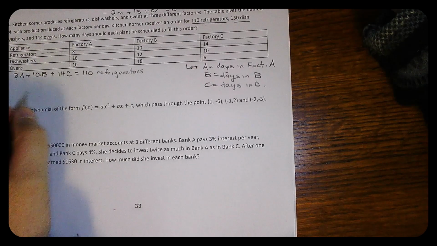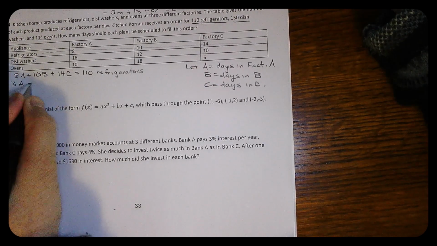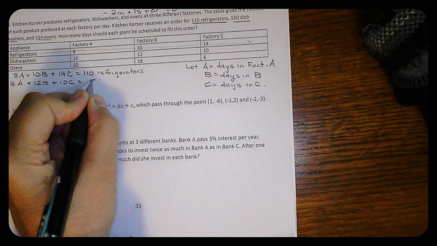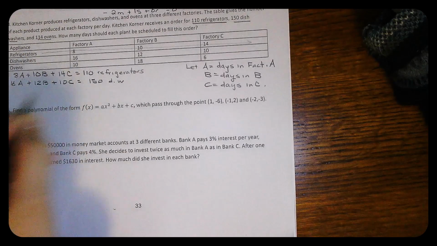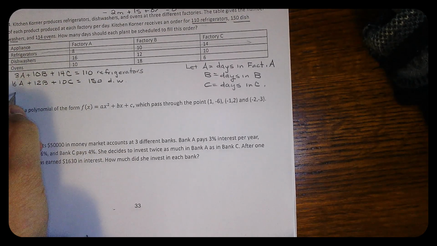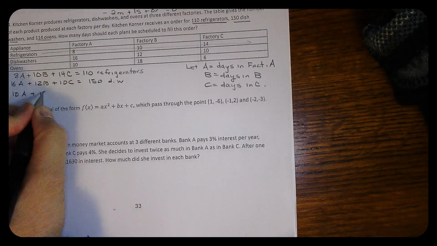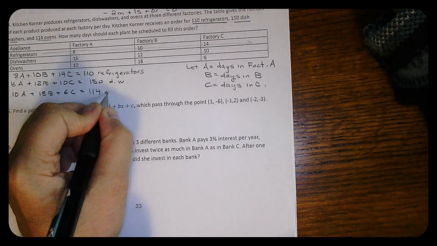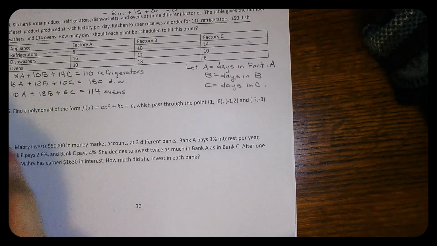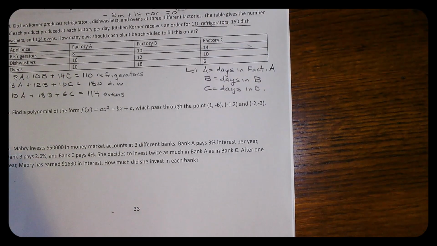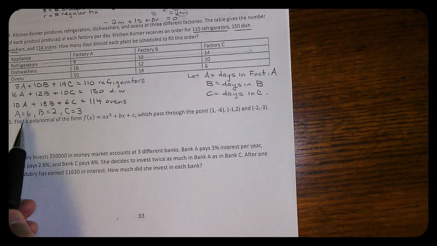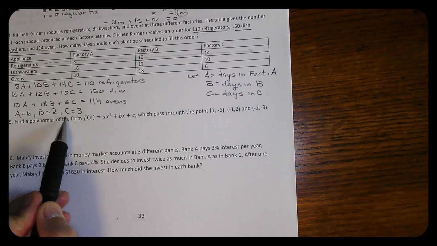All right, now I need a dishwasher equation. So that's 16A plus 12B plus 10C equals 150 dishwashers. And now I need an oven equation. So that would be 10A plus 18B plus 6C equals 114 ovens. All right, I'm just going to reveal the answer to that in a minute because really we just want to practice writing these equations. Okay, so I put this in my system solver and I got A is 6, B is 2, C is 3.